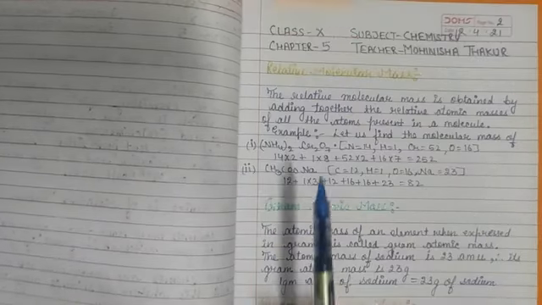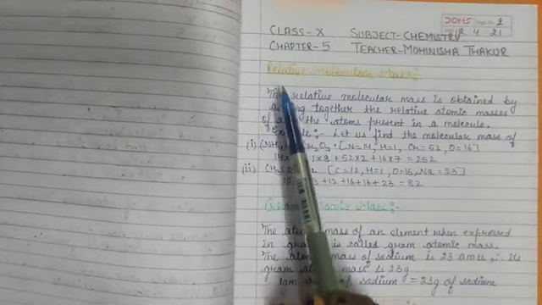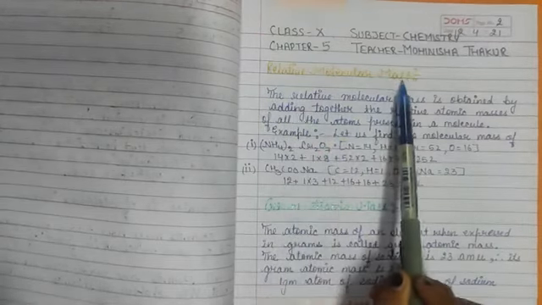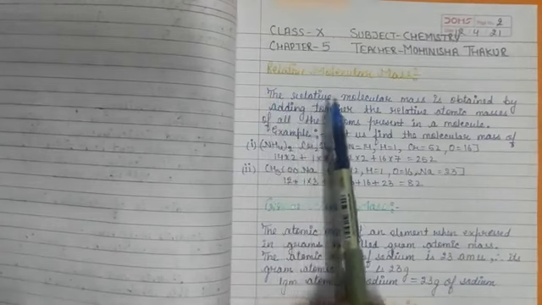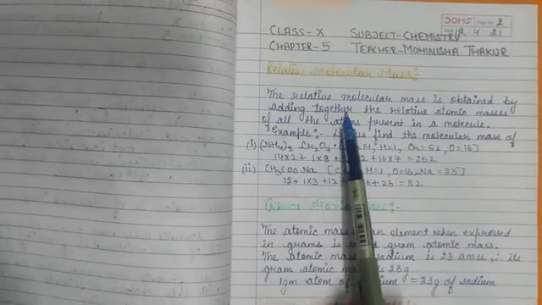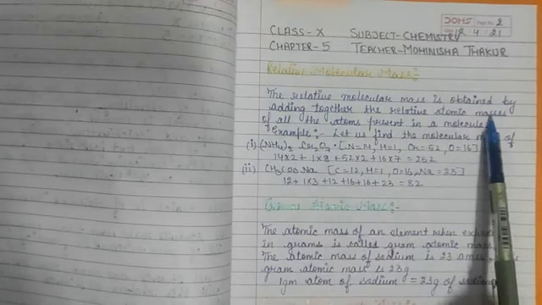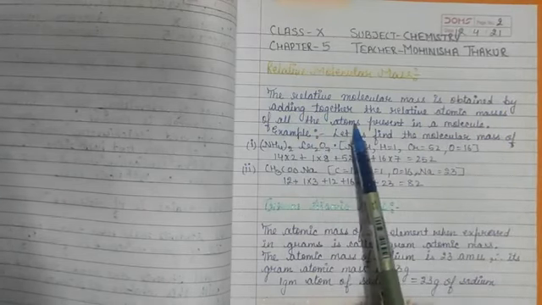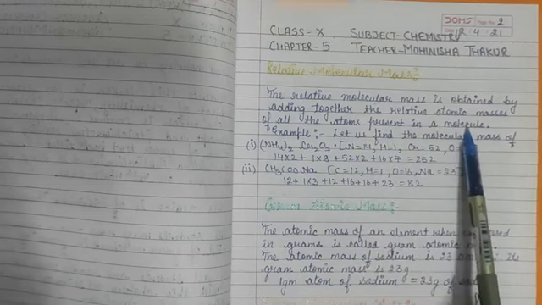Now, there is another term which is the relative molecular mass. So, students, the relative molecular mass is obtained by adding together the relative atomic masses of all the atoms present in a molecule.